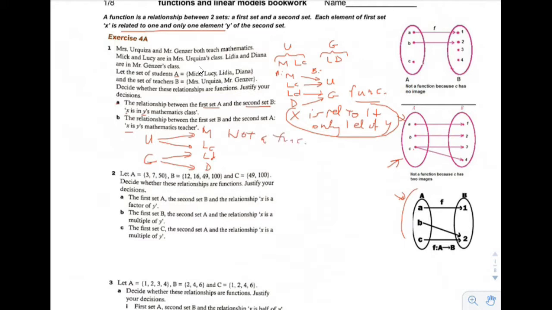And the reason why is because one input maps to two outputs. So then we know it's not a function.